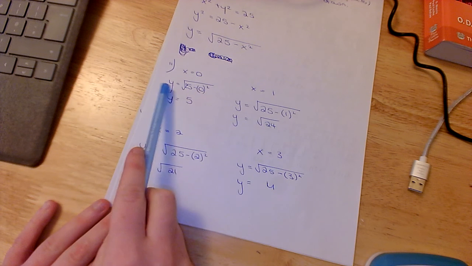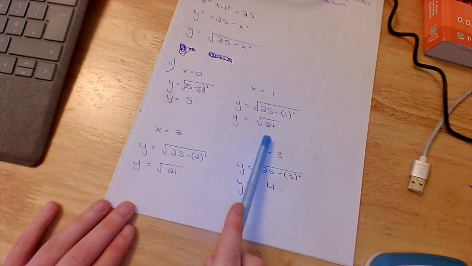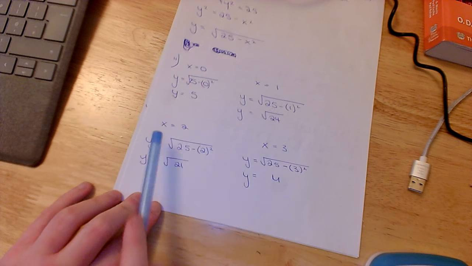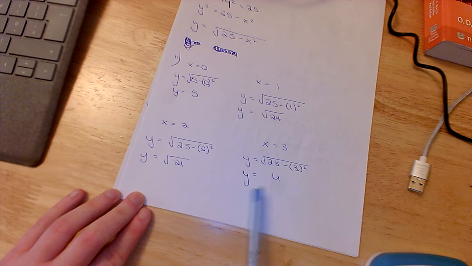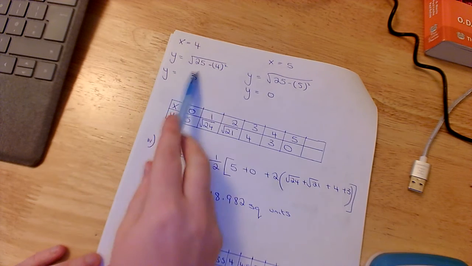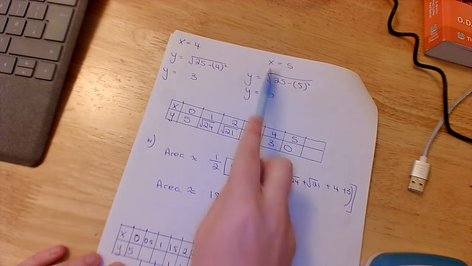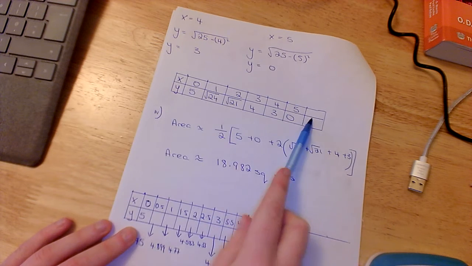When x is equal to 0, I find out that y is equal to 5. When x is equal to 1, I sub it in and I find out that y is equal to root 24. When x is equal to 2, I sub in and I find out that y is equal to root 21. When x is equal to 3, I get that y is equal to 4. When x is equal to 4, I sub in again and I get y is equal to 3, and x is equal to 5, I sub in again and I get y is equal to 0. So this is what my table should look like.